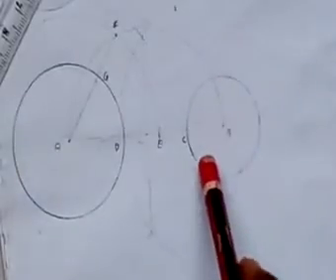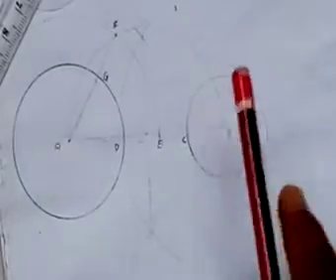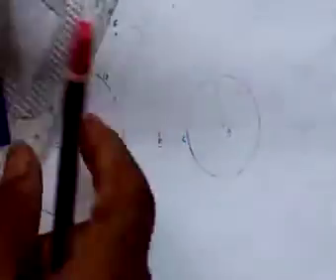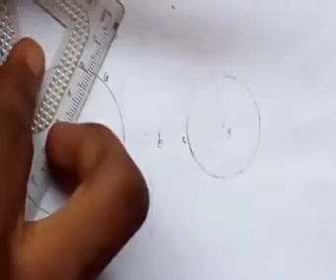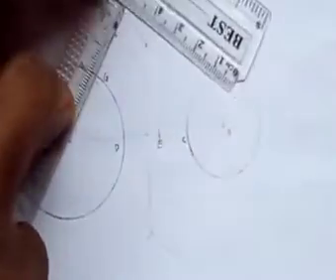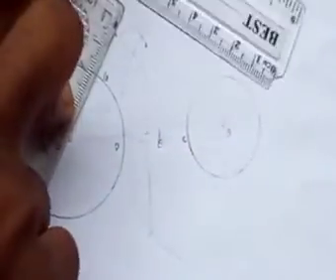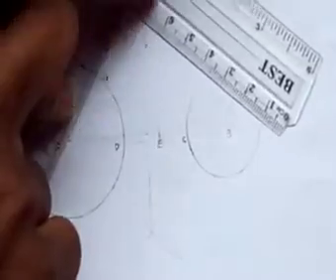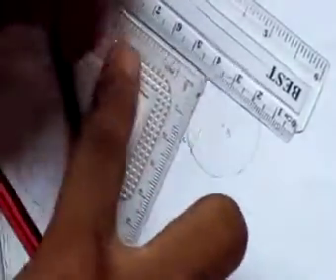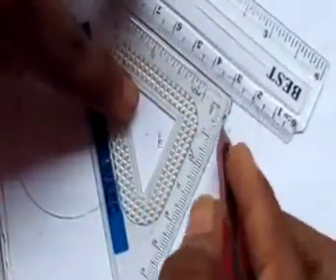Finally, we'll draw BH parallel to AG. BH will be inside the smaller circle, so let's draw a line parallel to this line. Here we go, line BH.